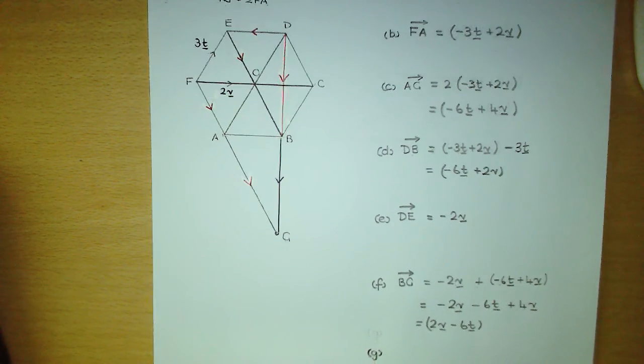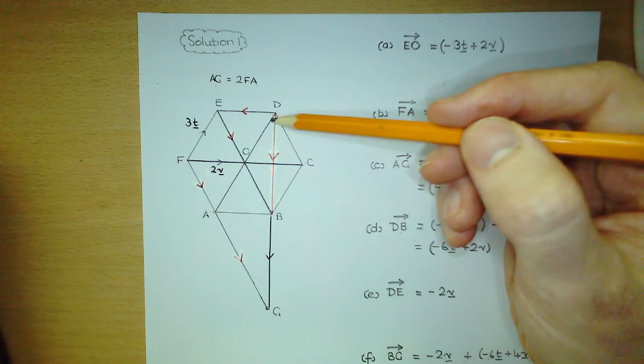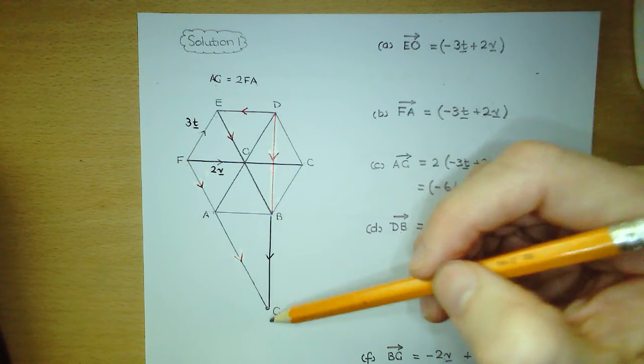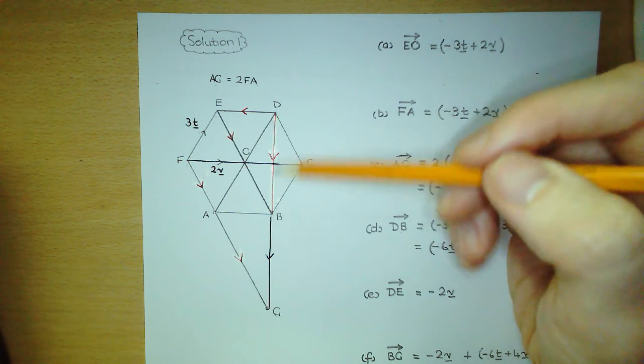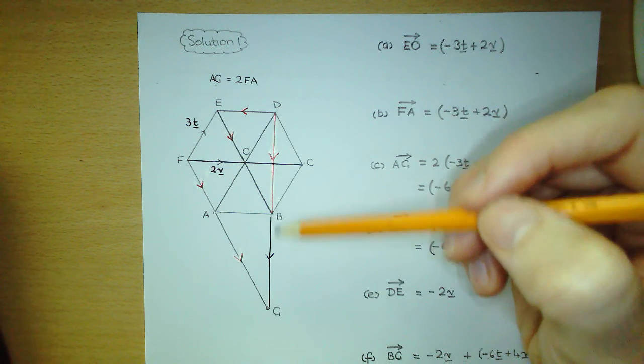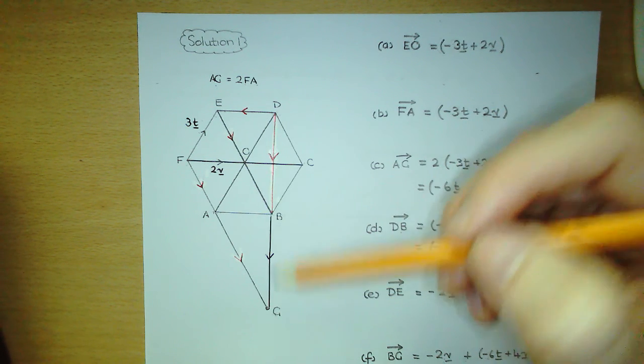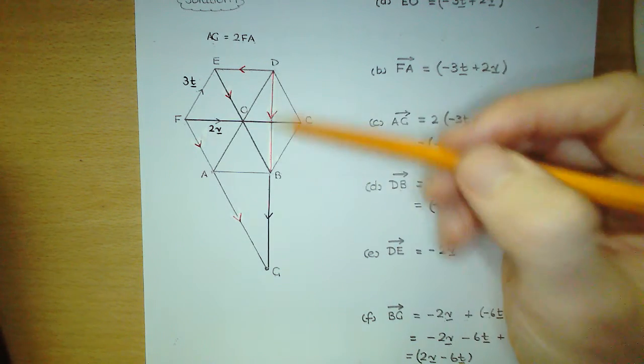Now, part G says, what can be deduced about the points D, B, and G? Well, it appears from the diagram that they lie on the same line, so it appears that they are collinear. What we're going to do is prove that they're collinear, and we've done this before in a previous video. So how do you show that 3 points are collinear?